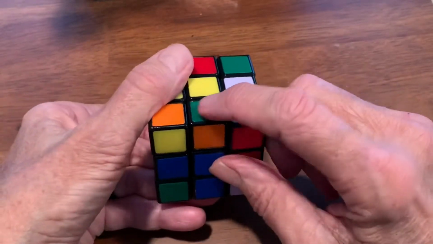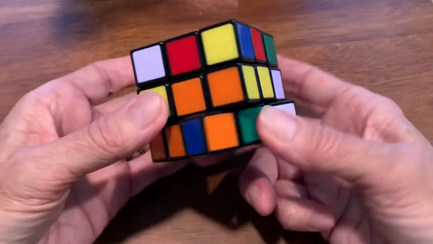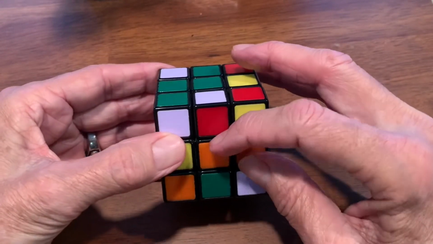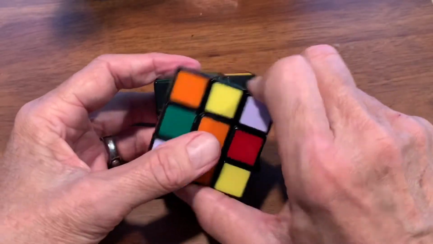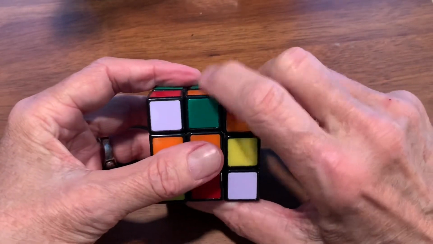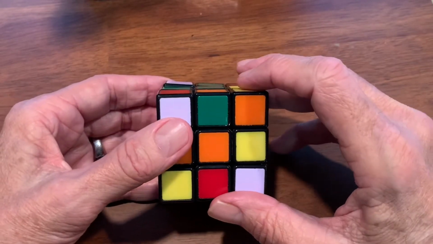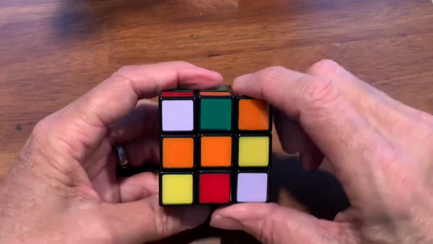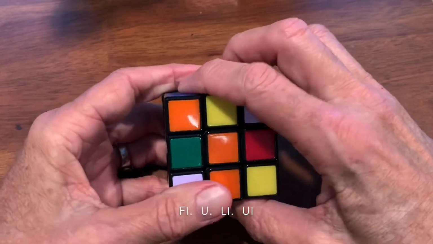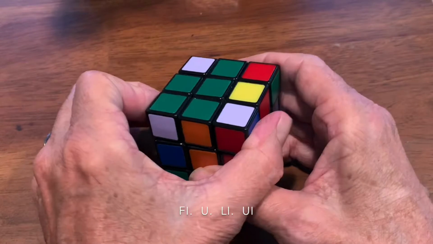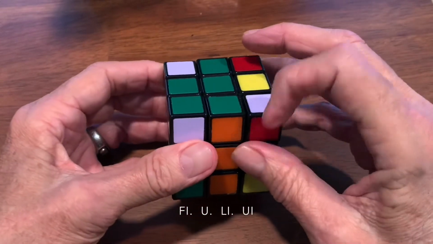Now simply rotate the green and the orange directly under where you want it to go, and then perform the front side turn to get it in the correct position, and again, it's not correctly oriented. So then you do that same algorithm. Front inverted, up, left inverted, up inverted. Now it's in the correct position.